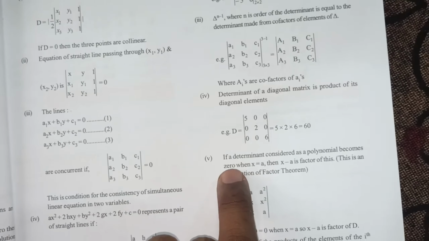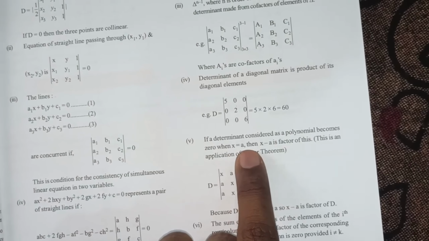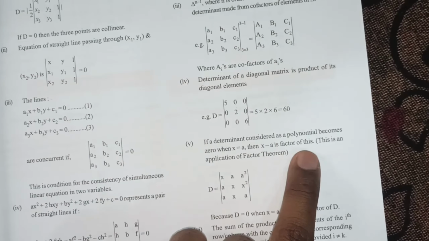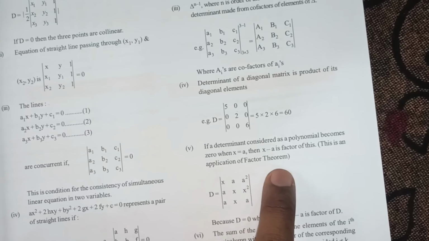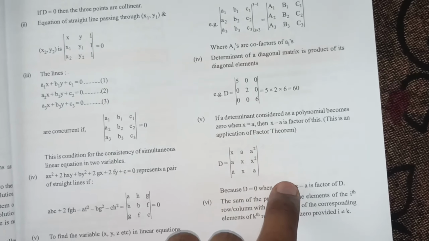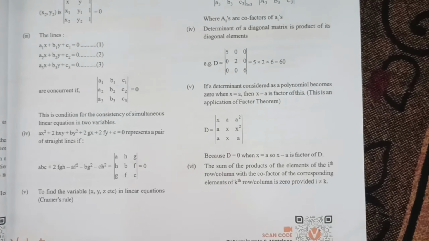So here, if a determinant considered as a polynomial becomes 0 when x equals a, then x minus a is a factor of it. This is an application of the factor theorem. I will explain the factor theorem in the next video.